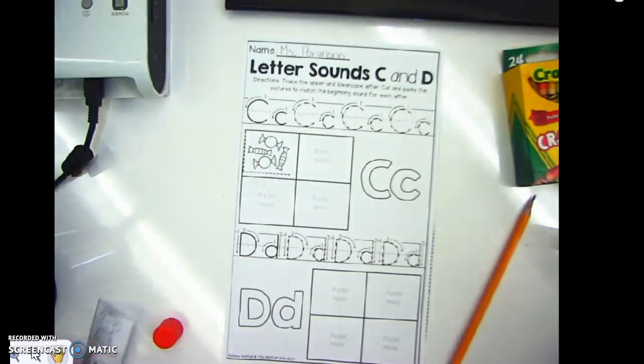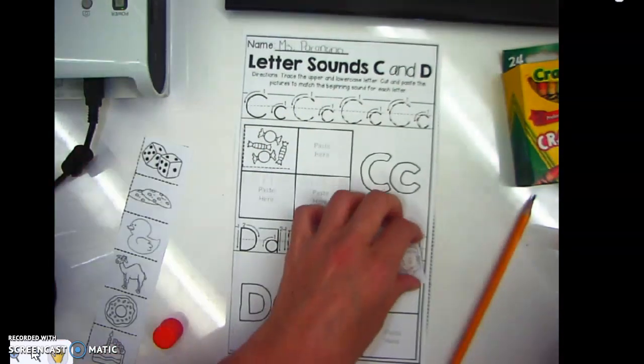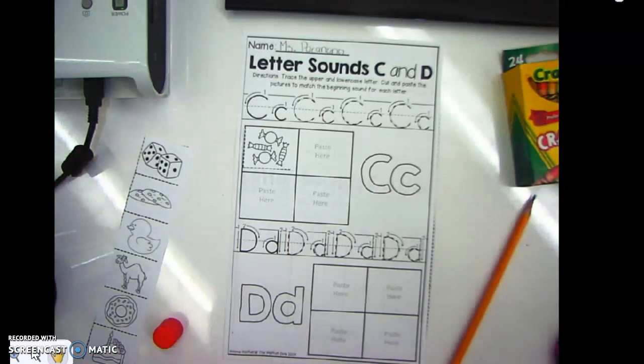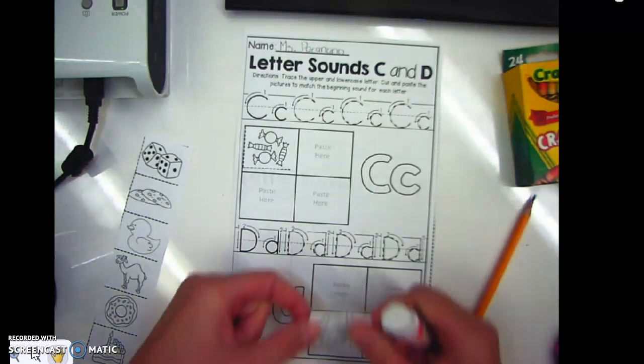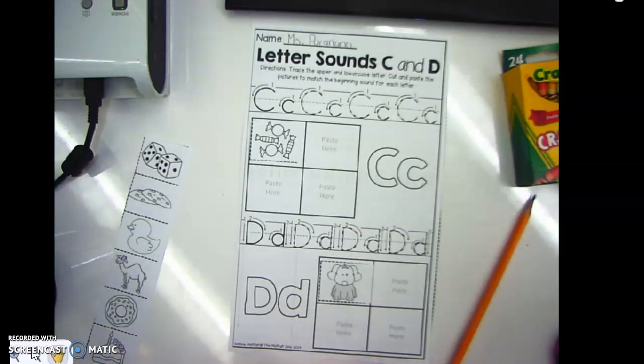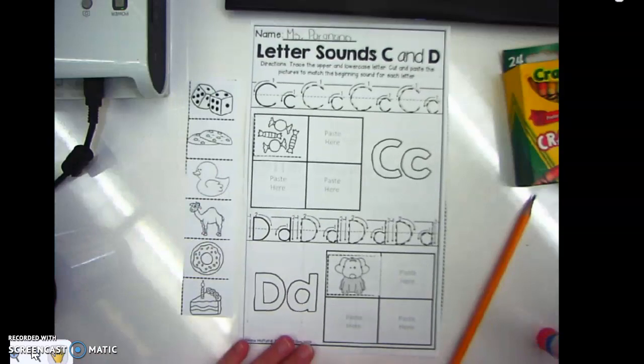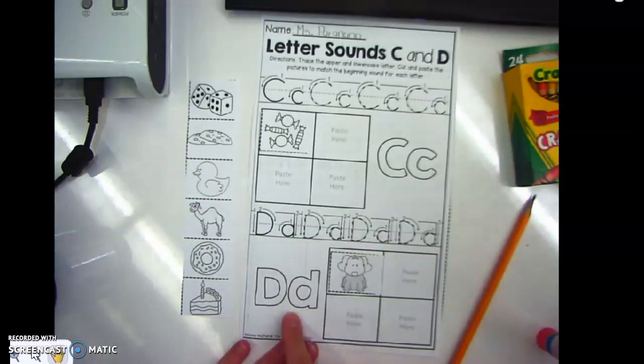Okay. Then I'm going to look at my next picture. I have a dog. I hear d at the beginning of dog, so I'm going to glue it by the d, dog. Okay, friends, now I want you to cut out and glue the rest of the pictures by the correct beginning sound. So we have k and d.